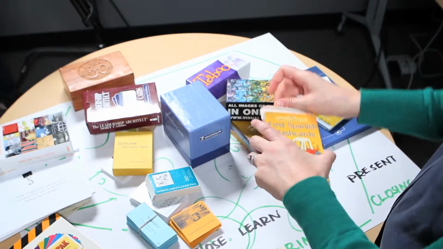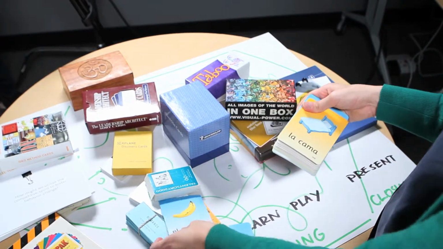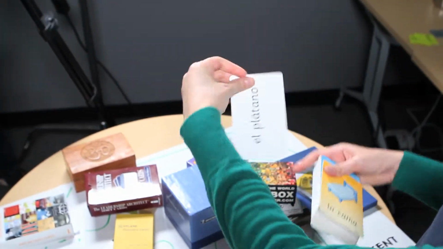So let's talk about cards that can be helpful in a learning context. Obviously, we all know flashcards that we use with our kids. This is your Spanish language flashcards. Obviously, cards are a great way to learn information and test yourself because of that flip quality.